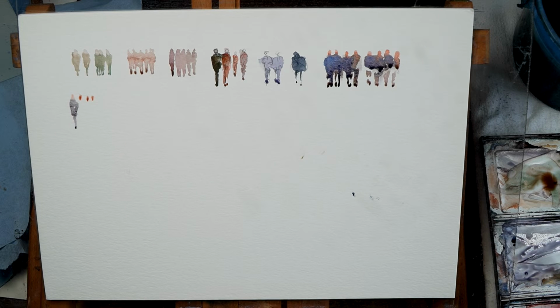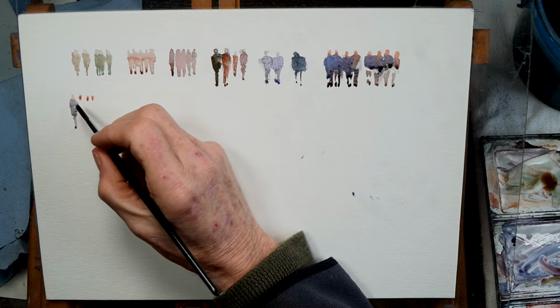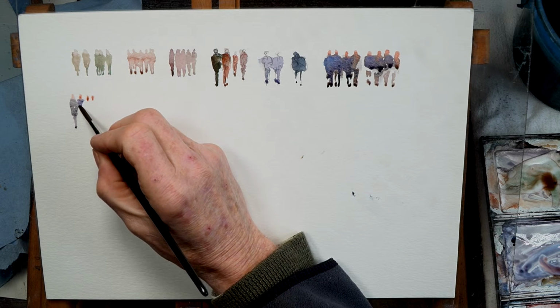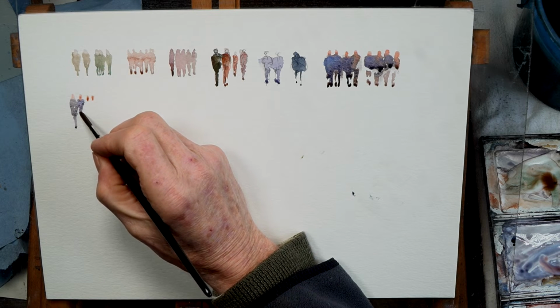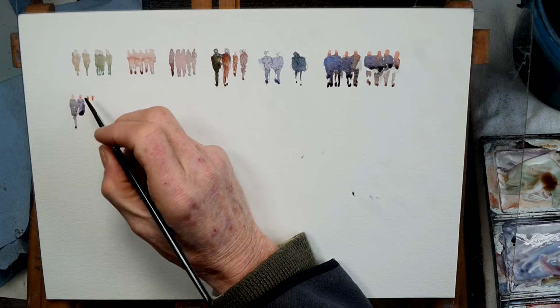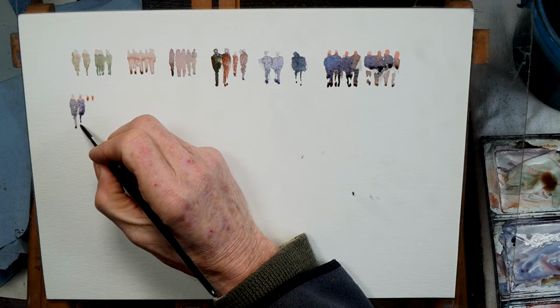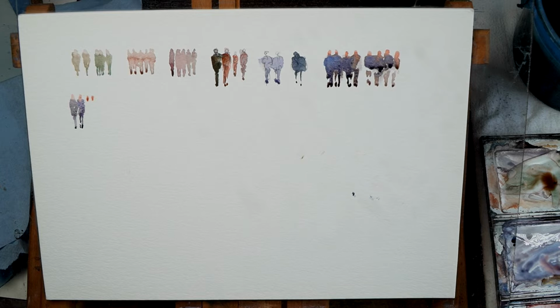Now you notice I actually haven't added any corresponding cast shadows. Now that really is a great way of anchoring your figure to Mother Earth. And it does really work out very, very well to do that. But not every day is a sunny day.